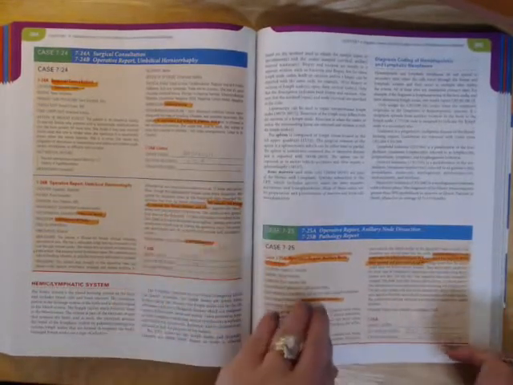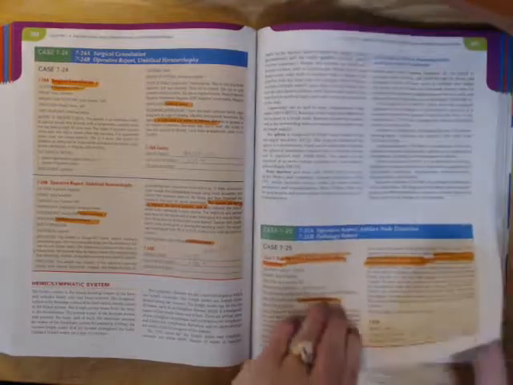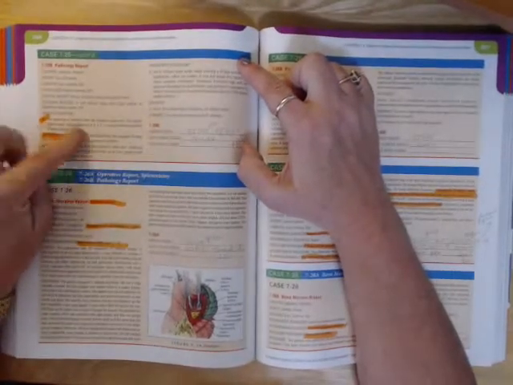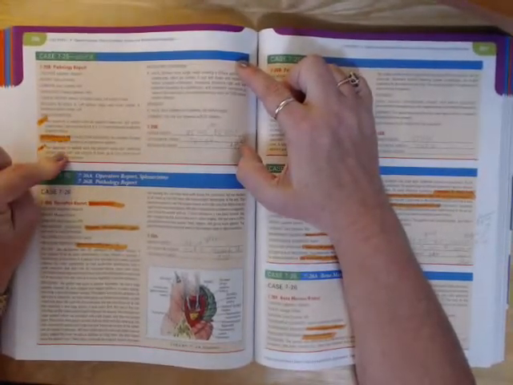And they end up saying, not here, but if you turn the page on the path report, it ends up being non-Hodgkin's. There's also an intraoperative frozen section here.